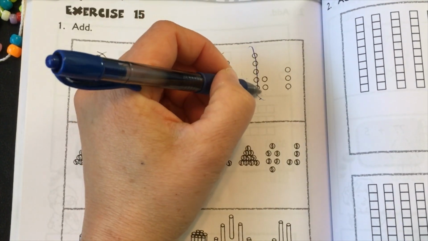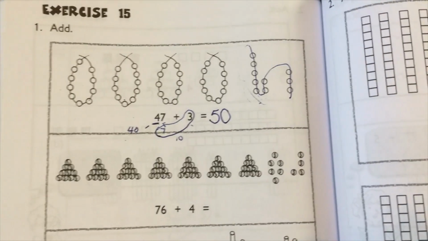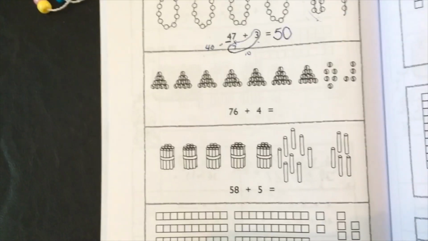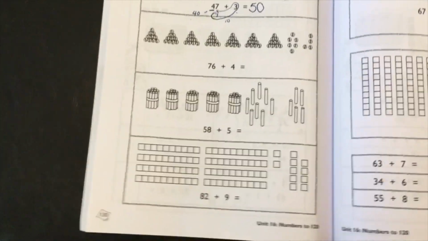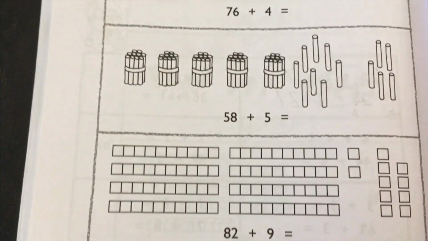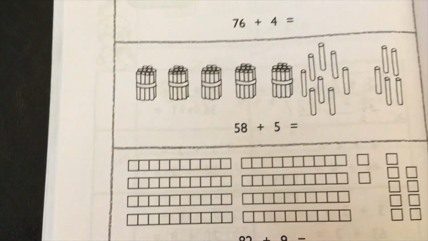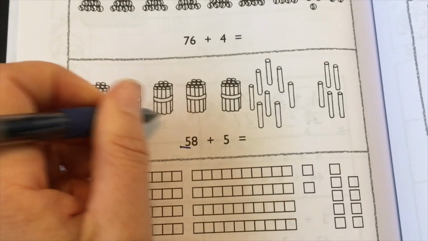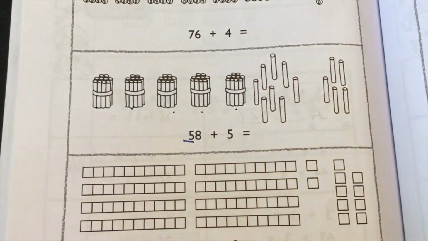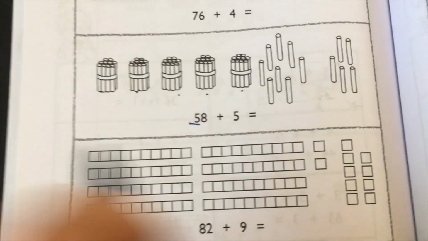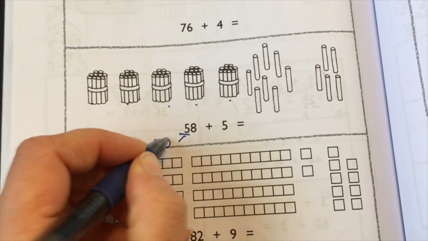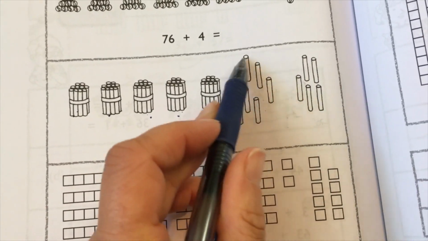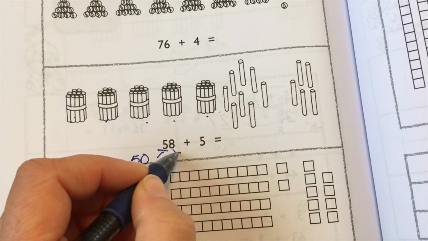When I try and put a string through all of these to make a 10, there's nothing left over. So let's do another one. Let's do this one right here. You guys can try that one on your own. This one I can see the number 58. That means there's 5 groups of 10. 1, 2, 3, 4, 5. And these sticks have all been bundled together. So that makes 50. 10, 20, 30, 40, 50. And then there are 8 ones in that number too.